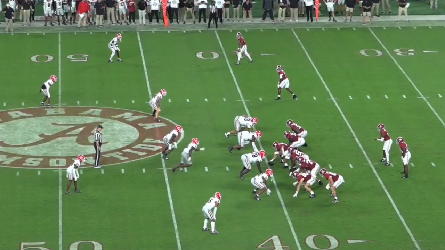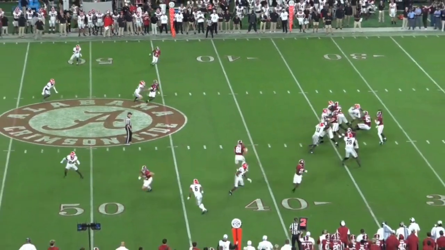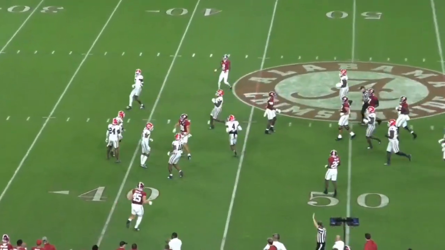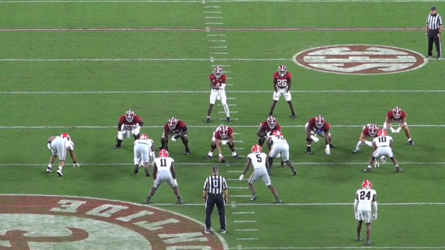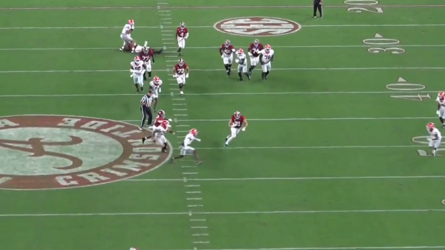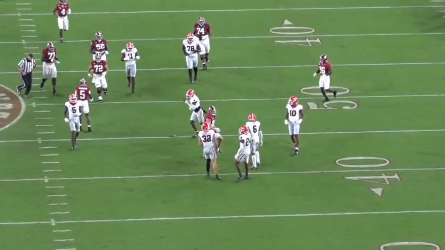Milroe was kind of all over the place when it came to pocket presence and coolness. He at times demonstrated poise against the blitz, dumping it off to his outlet or scrambling out for good yards, or absolute panic and mayhem. He does a good enough job of keeping his eyes upfield while scrambling. It's just spotty whether or not a pass will be a completion.